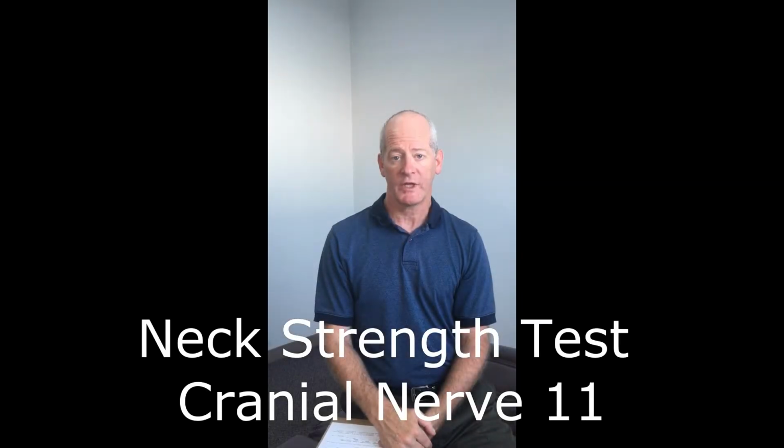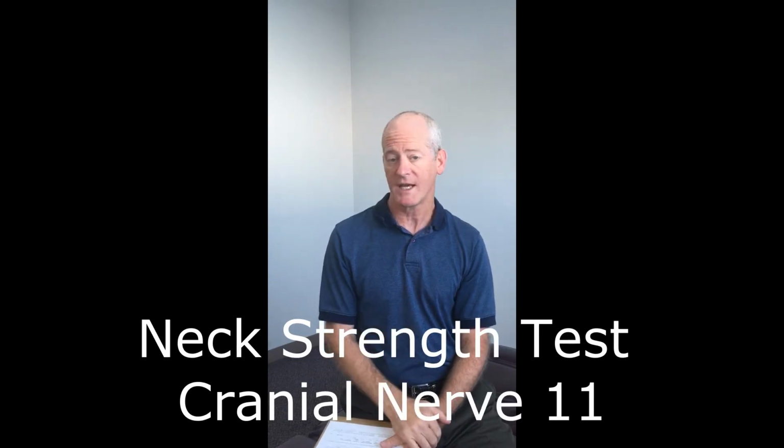Neck rotation weakness test. We're going to muscle test, have the person rotate fully to one side and try and rotate them back to neutral. We do that left side and right side and find which side is weaker. There may be weakness on both sides.